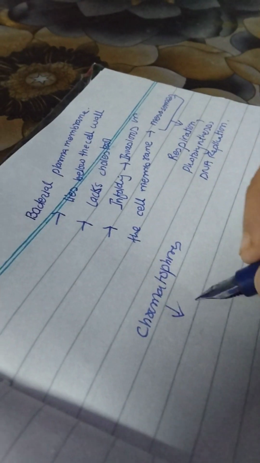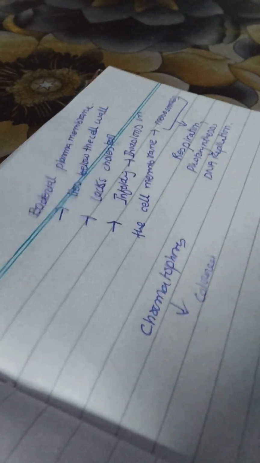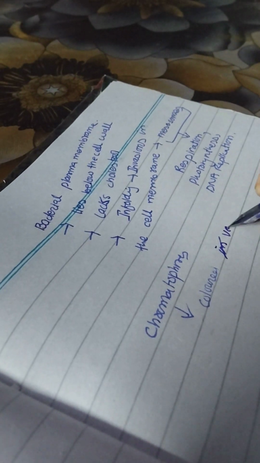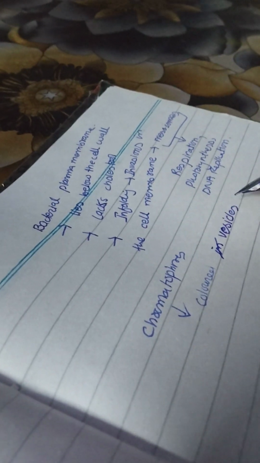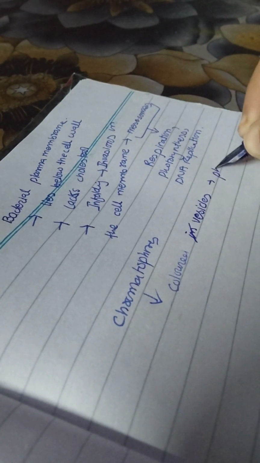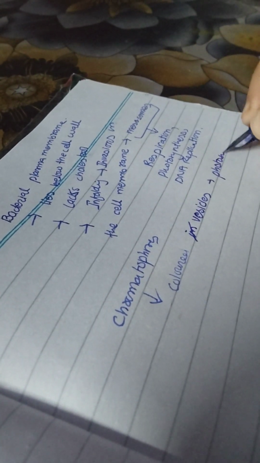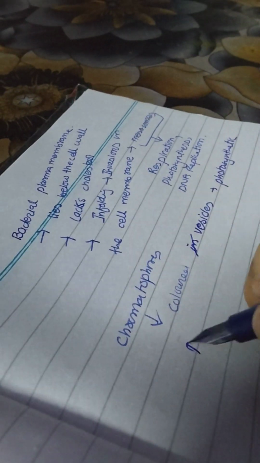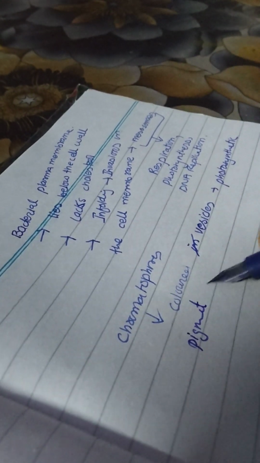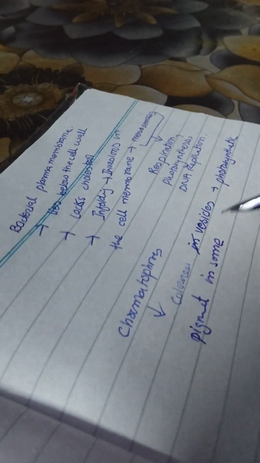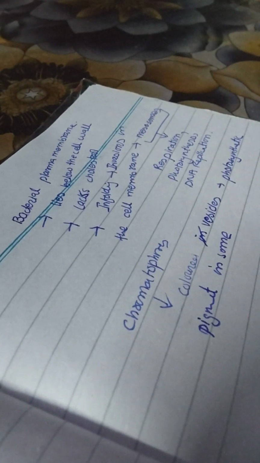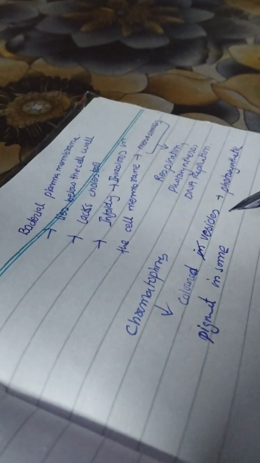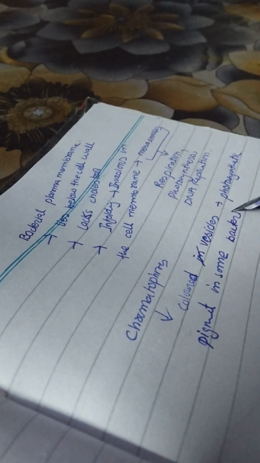Basically, these are the colored invaginations, or you can say the colored vesicles, which contain photosynthetic pigment in some bacteria. It is not present in every bacteria, but in some bacteria.